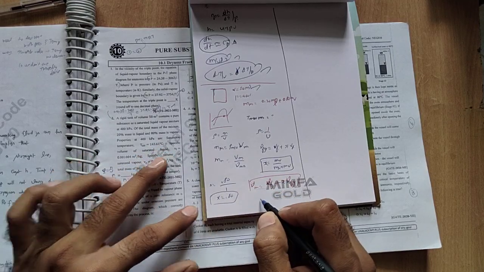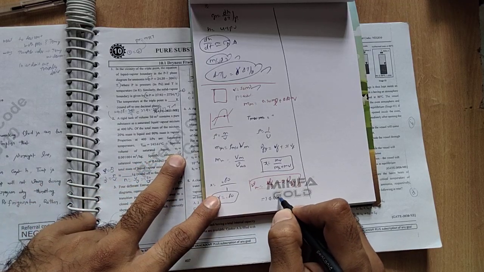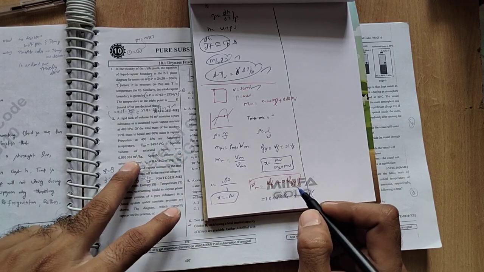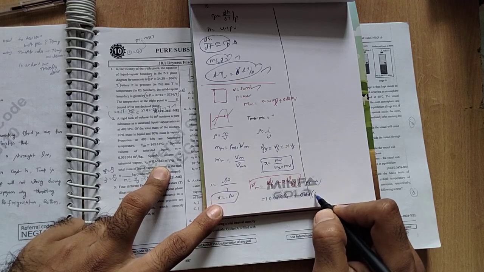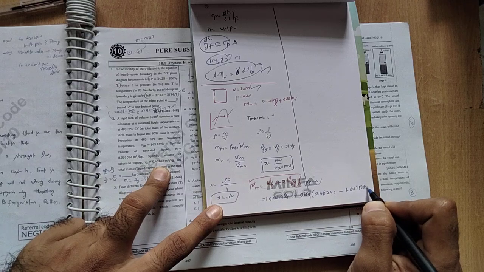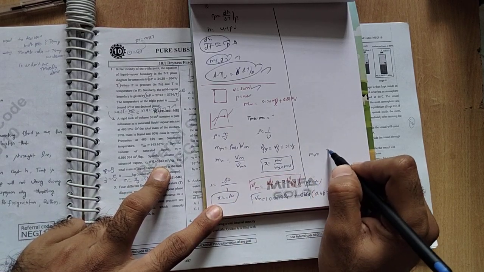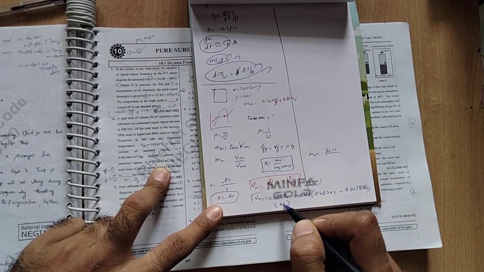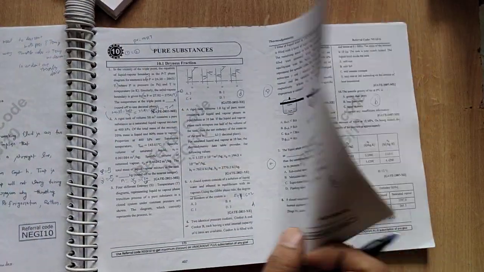So vf, the specific volume of saturated fluid, is 0.001084, plus 0.80 times (vg minus vf), which is 0.46242 minus 0.001084. Calculate v of mixture. After calculating, put it here: mass equals 50 meter cube divided by this entire answer. Suppose we name the answer y, then mass is 50 divided by y, and we'll get the correct answer. That's it. Easy question, just common sense.